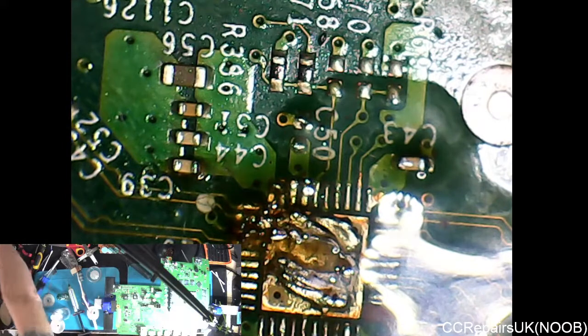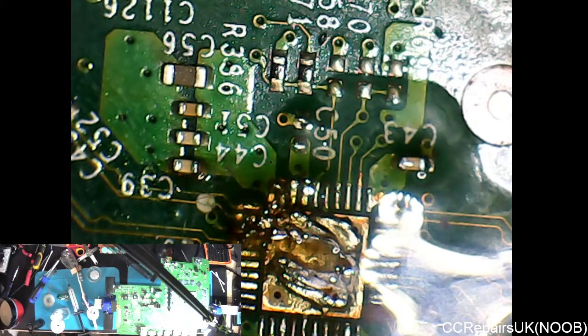Oh, there they are. They'll do. Let me just swap this tip over. No, I shouldn't do this while it's hot, but I don't have much choice, because that tip is doing nothing. Can't get any heat into that pad whatsoever.